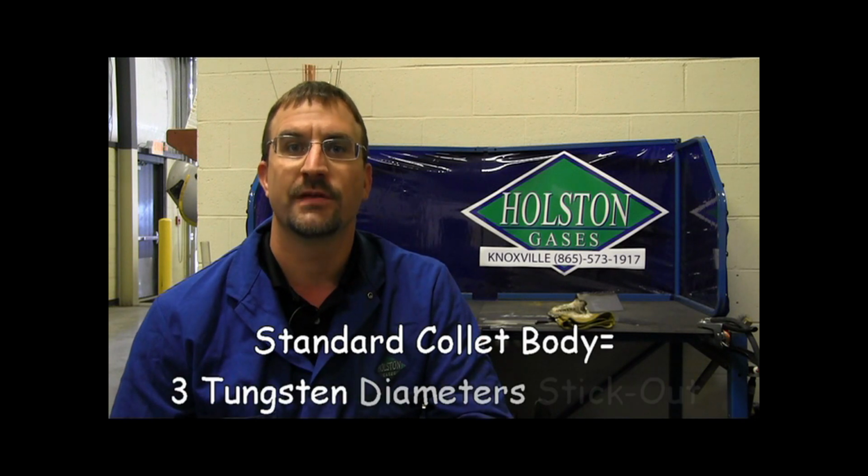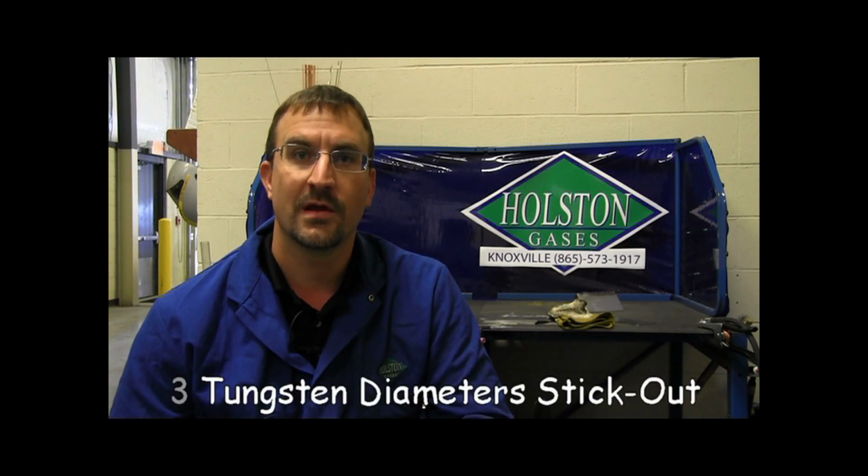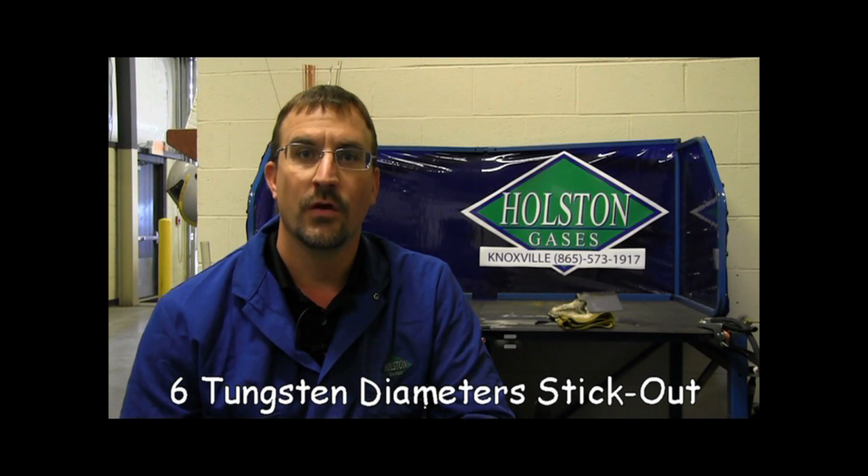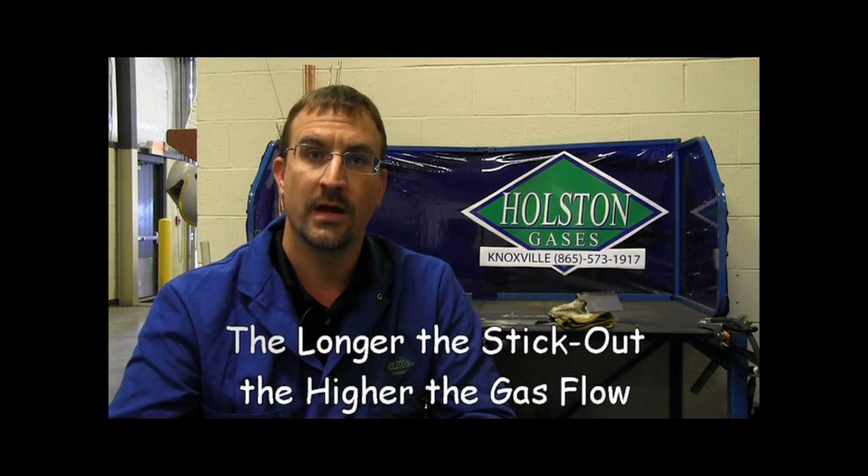So that should raise a few questions as to how far we can stick the tungsten outside of the gas cup. If we're using a standard collet body or standard consumables, then we want to stick it out no more than 3 tungsten diameters outside of the gas cup to make sure that we don't contaminate our tungsten. If we're using a gas lens, then we can get away with 6 times the diameter of the tungsten out of the gas cup. So the further that you stick the tungsten out of the gas cup, you're going to need to use more gas flow than what is recommended for a standard setup.